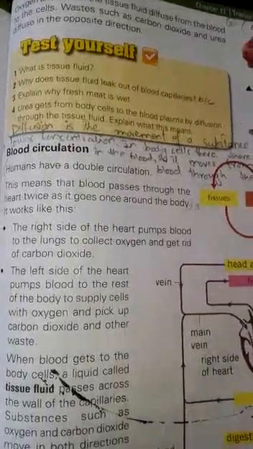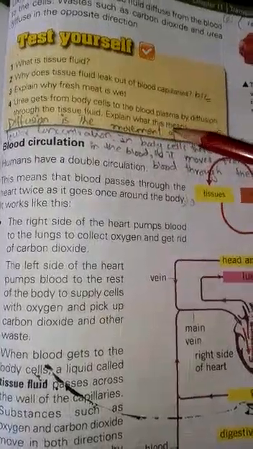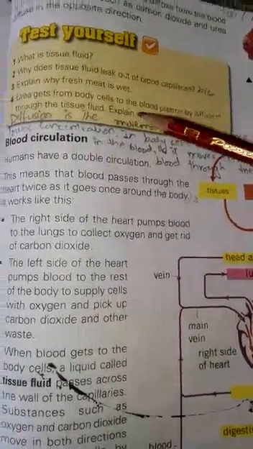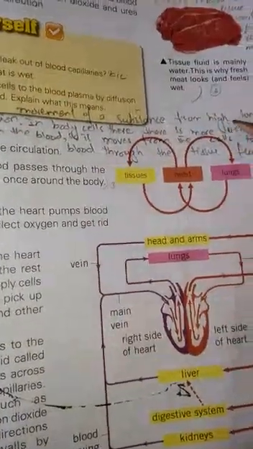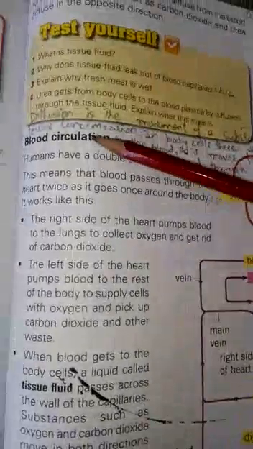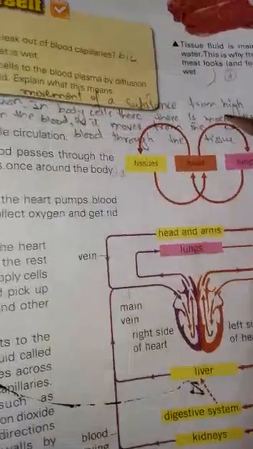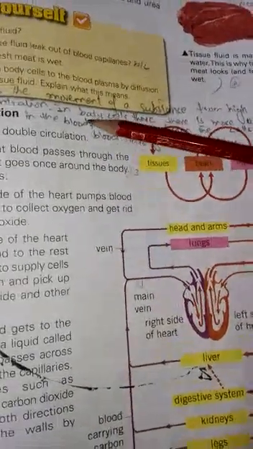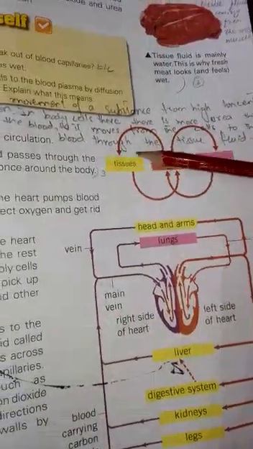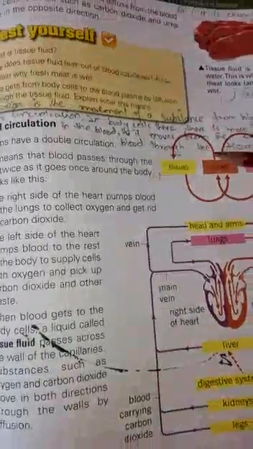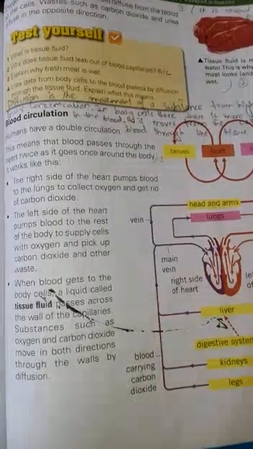Next question number 4. Urea gets from the body cells to the blood plasma by diffusion through the tissue fluid. Explain what this means. इसका meaning क्या है? So the answer of this question is, diffusion is the movement of a substance from high concentration to lower concentration. Full stop. Next, in body cells there is more urea than in the blood, so it moves from the cells to the blood through the tissue fluid. So this is the answer of question number 4. So now your second test yourself is completed.